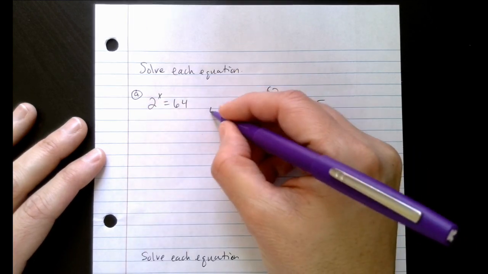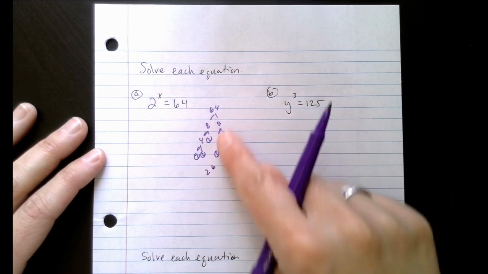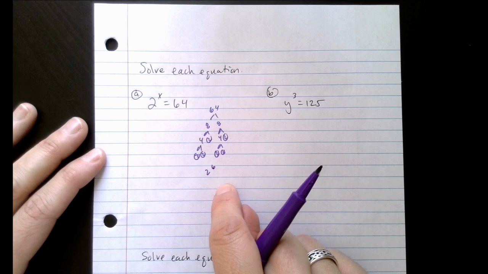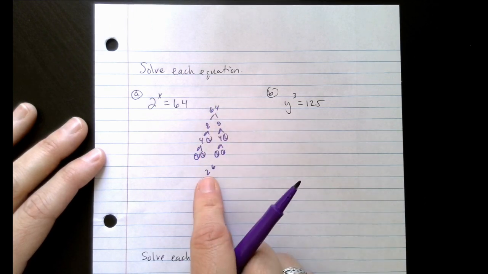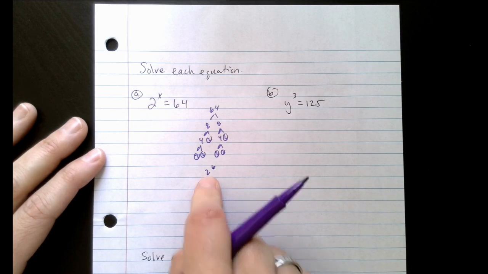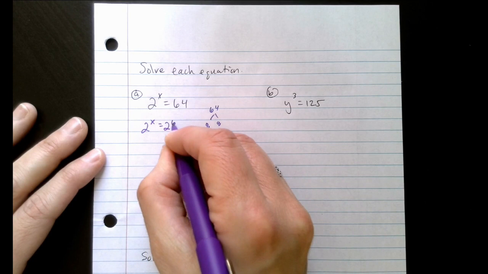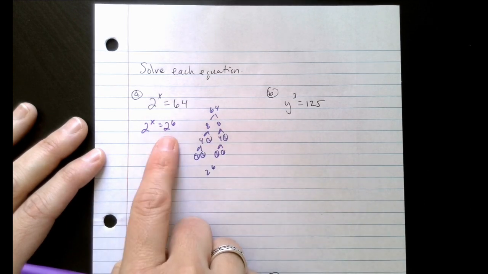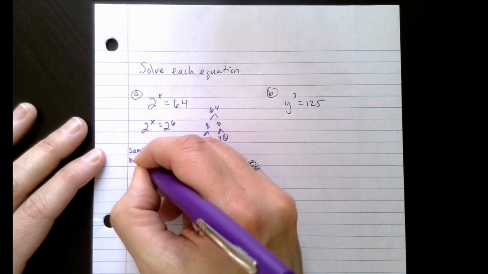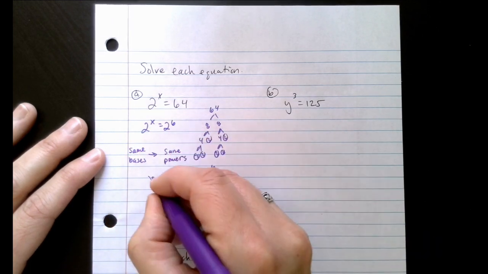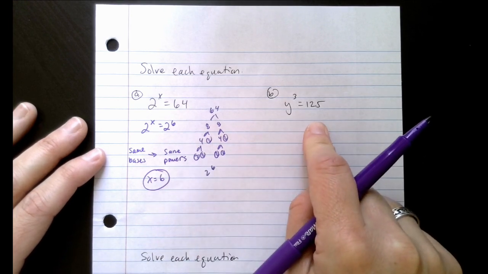So 64 is 2 to the power of 6. Now you may know that from your list of powers. If not, just do a quick prime factorization tree and you get that. So we're going to rewrite 64 in terms of 2 to the power of 6. Now notice the bases are the same, and when the bases are the same, then the powers are equal. And there's our answer.